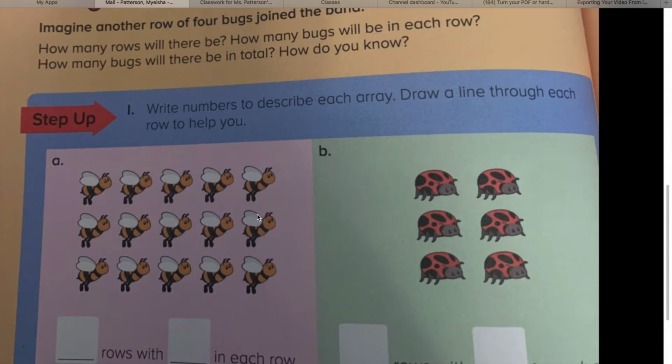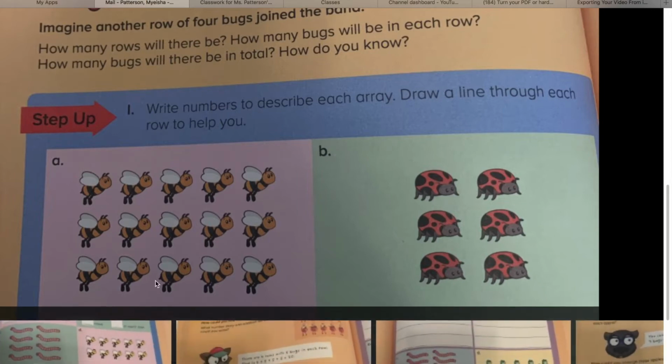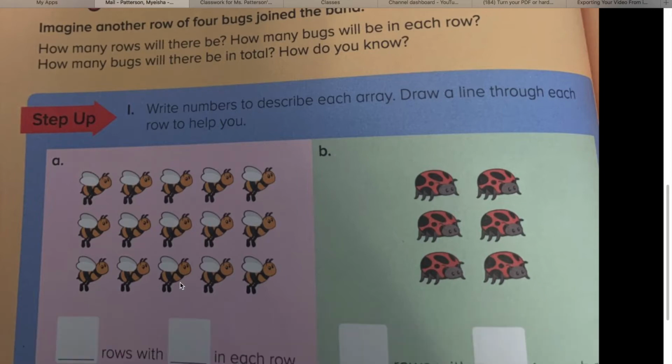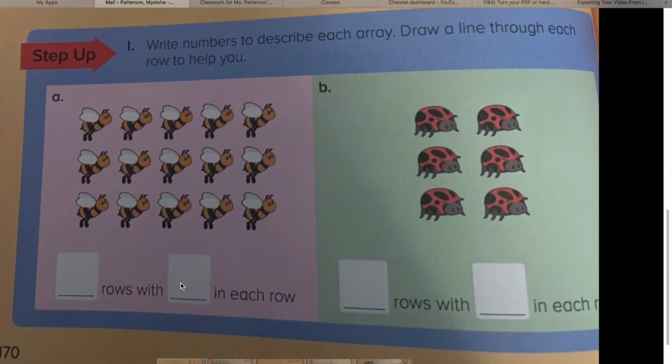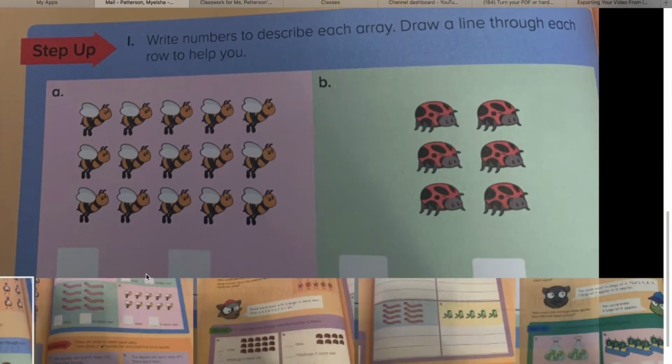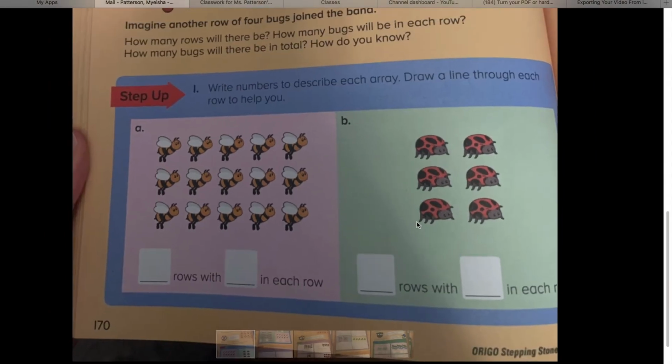So first it wants to know how many rows. And remember, rows go left to right and columns go up and down. So first it says blank rows right here. Right here it says blank rows with. I don't know why it keeps doing that. Okay, so right here for rows, I would say there's 1, 2, 3. So I would write a 3 right there where it says rows.